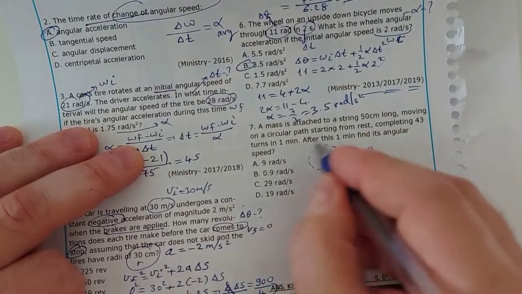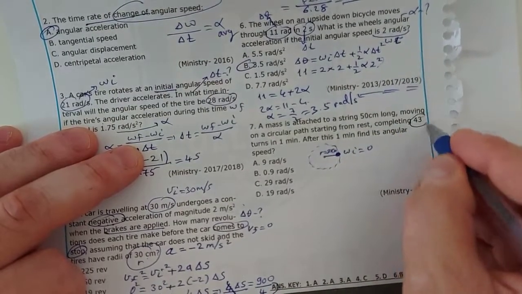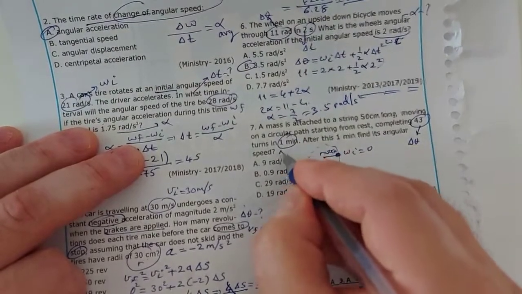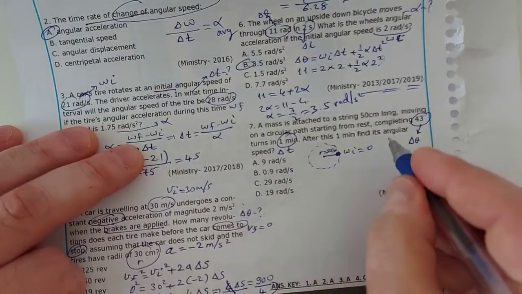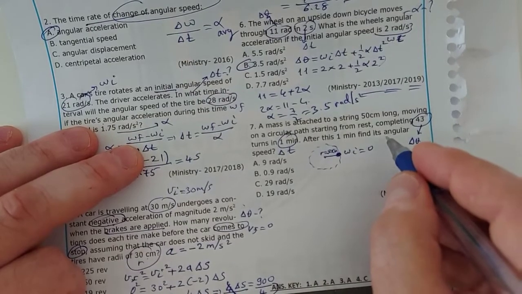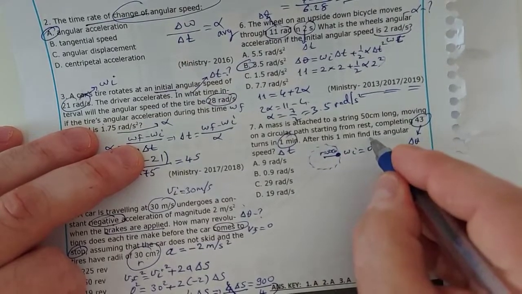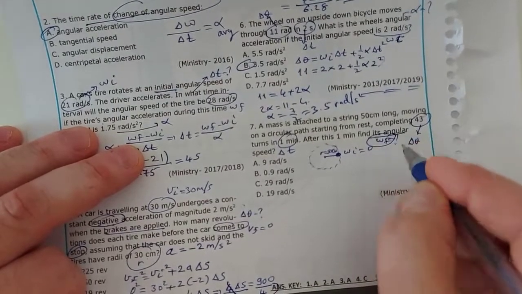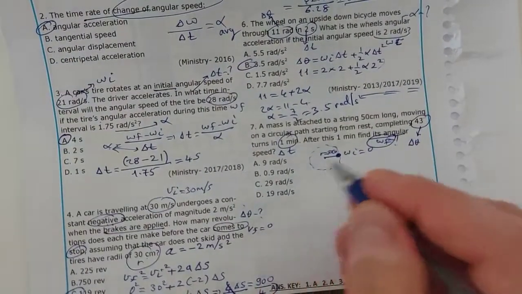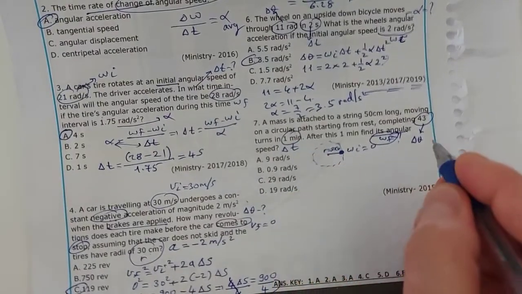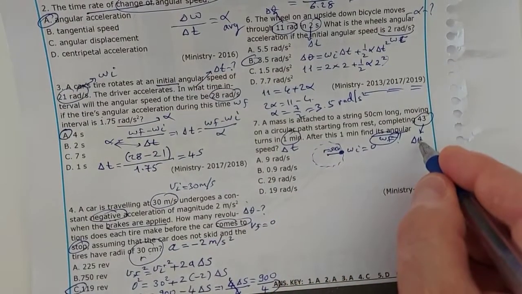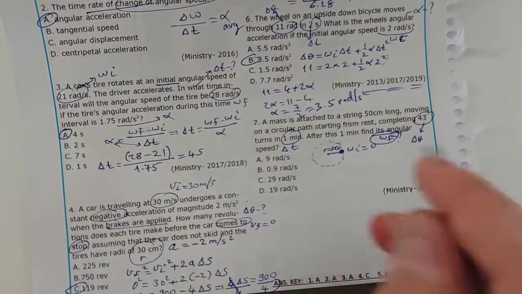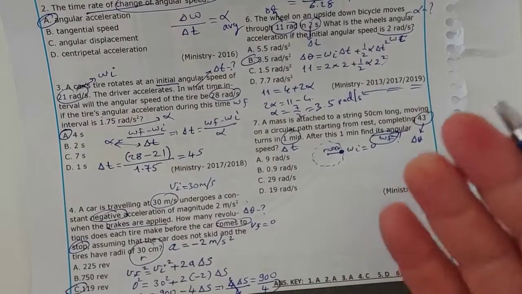This 43 turns corresponds to the angular displacement delta theta. In 1 minute, delta t. After 1 minute, what is final angular speed? Initially 0, so then find its angular speed. Final is the question. It's an accelerated motion again. What is given here? Delta t is given, delta theta is given, but delta theta is given in revolution. And the initial angular speed is given, and then final is asked.